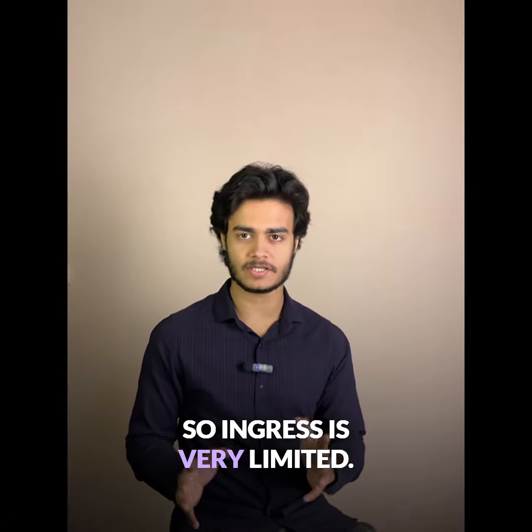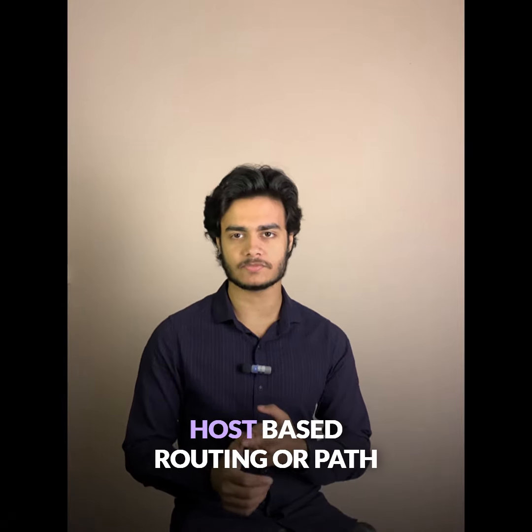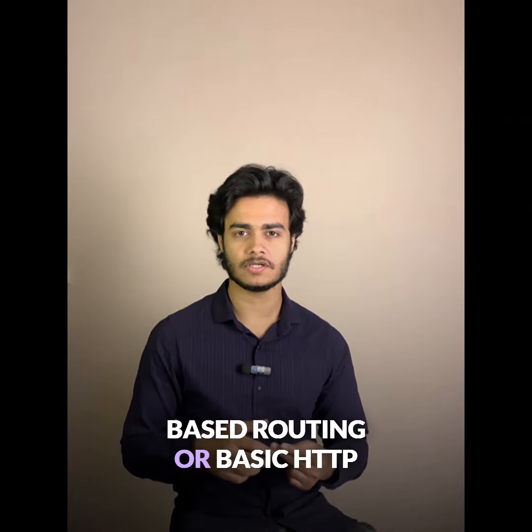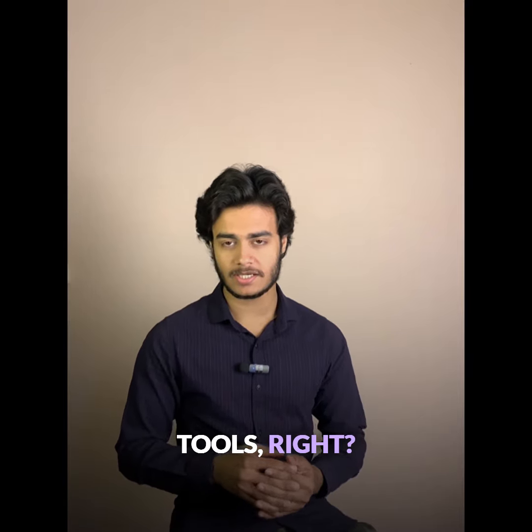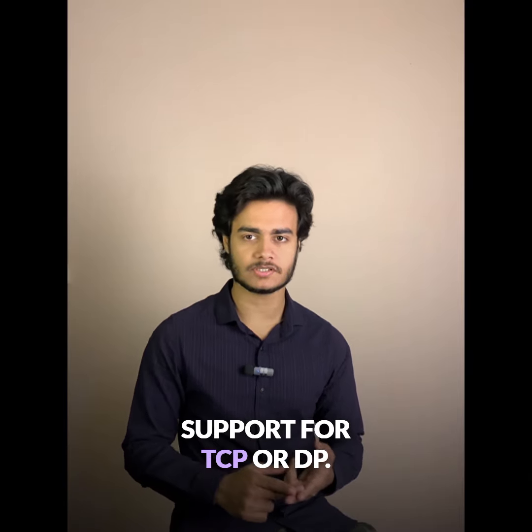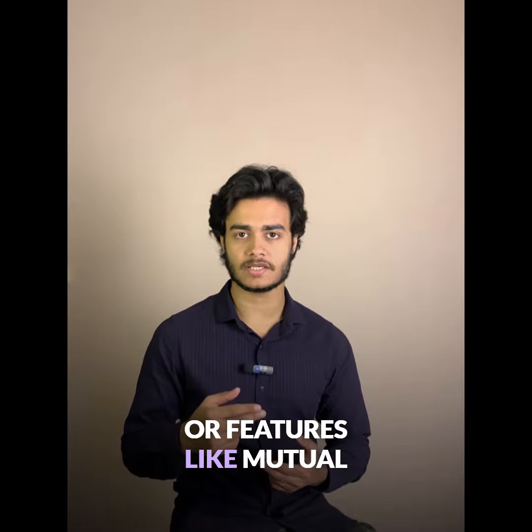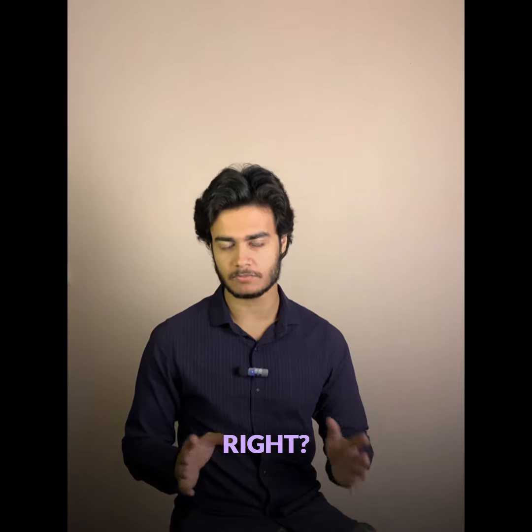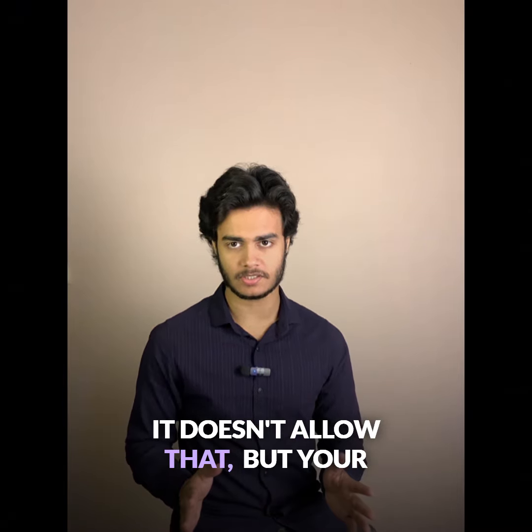So ingress is very limited. It only understands host-based routing or path-based routing or basic HTTP rules, right? It doesn't have any native support for TCP, UDP, or features like mutual TLS and more, right? More advanced features, it doesn't allow that.